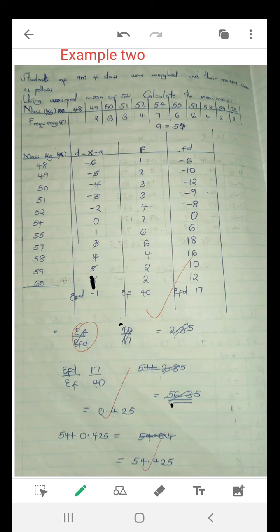As an assignment, use the assumed mean of 50 to do the same question. Here I have used 54, and I'm giving you an assumed mean of 50.